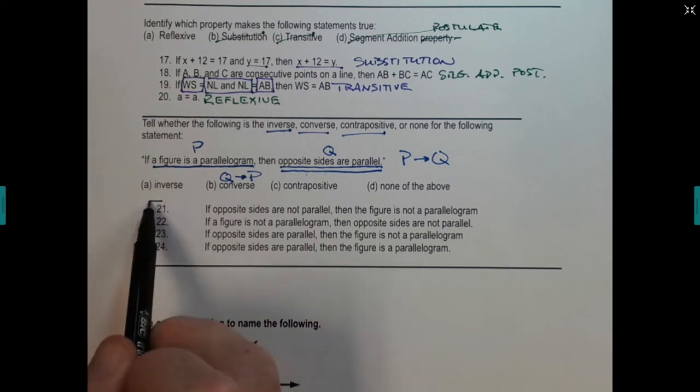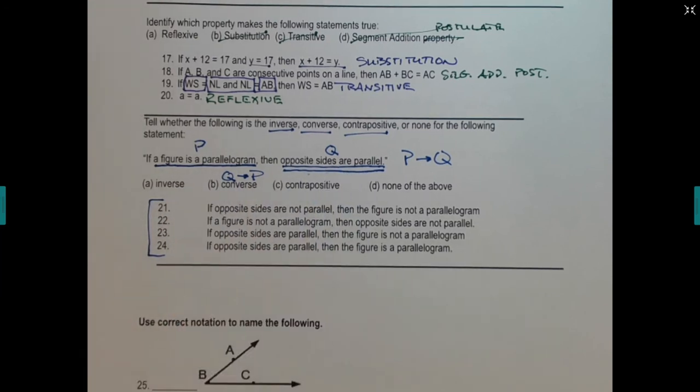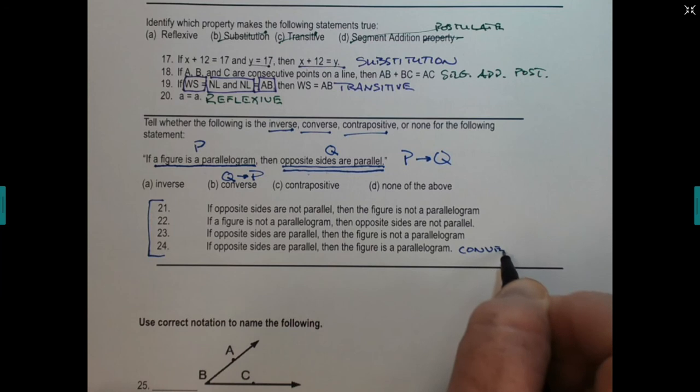Which one of these sentences has the hypothesis and conclusion switched? Yeah, way to go, Sajad. Converse right here. Way to go.